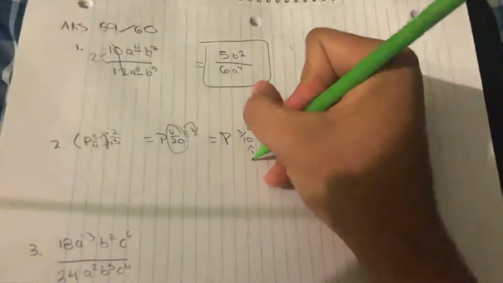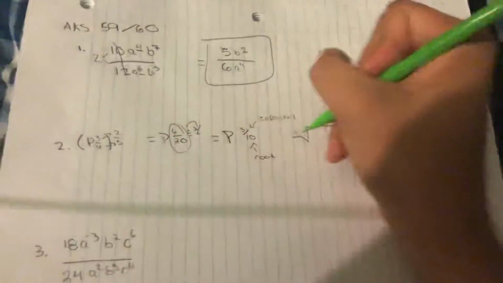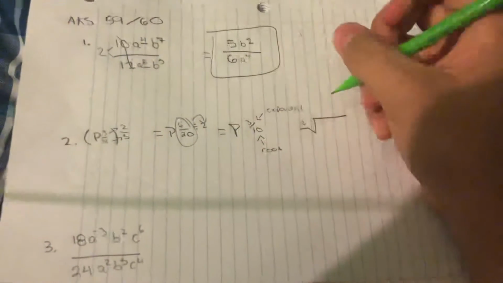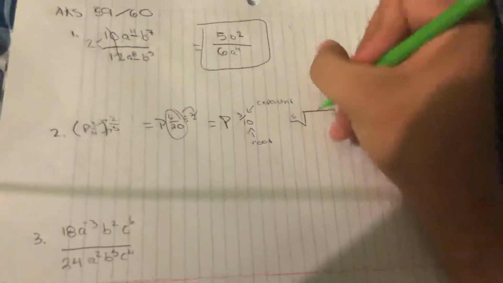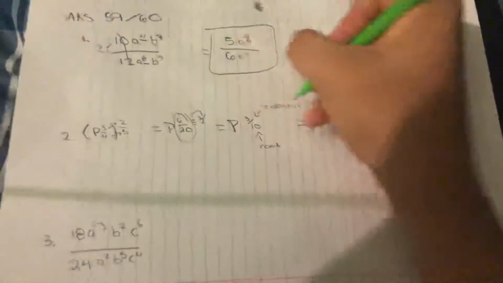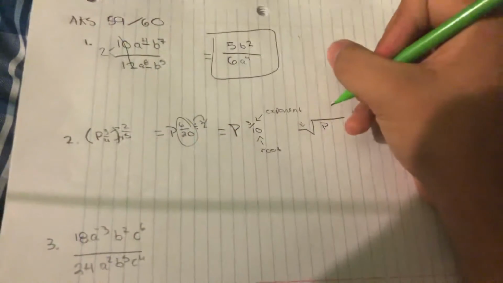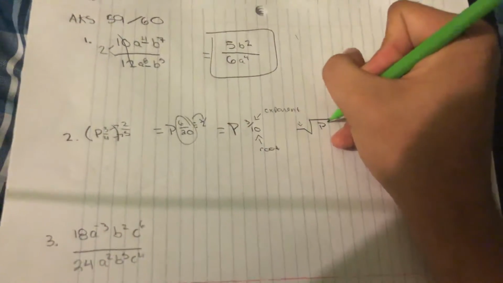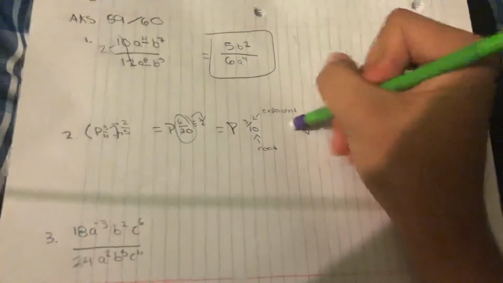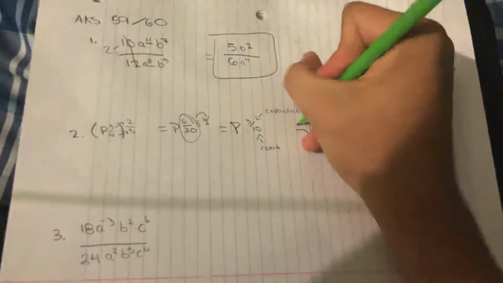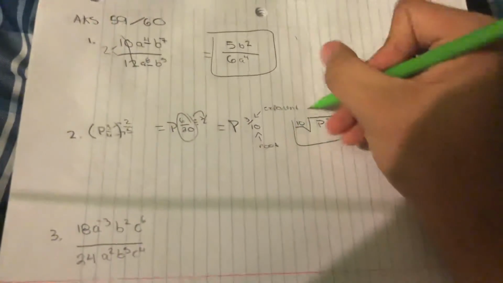So the number 10 will be the root, and P just goes inside the radical. So P inside the radical, 3 is the exponent of P, and 10 is the root. And this is how you put it in radical form.